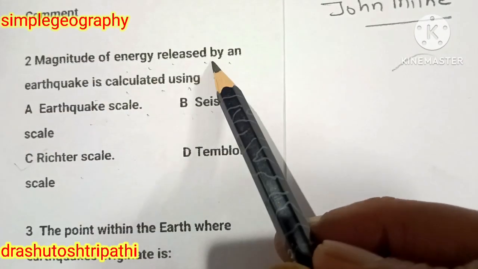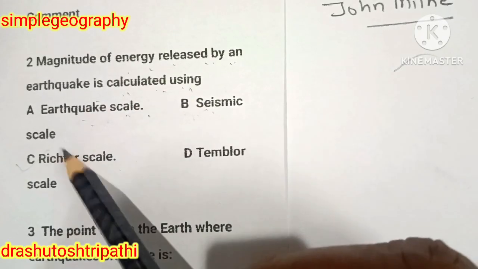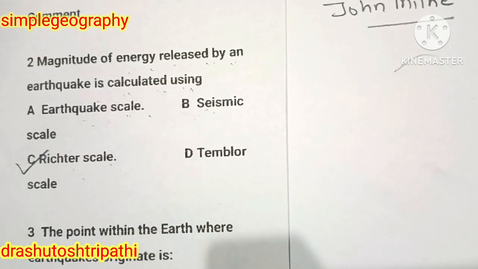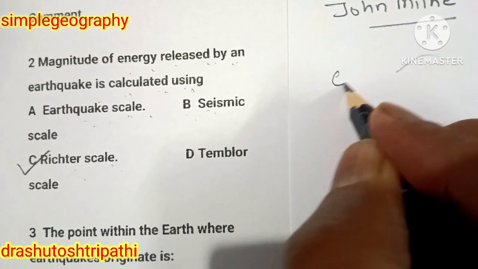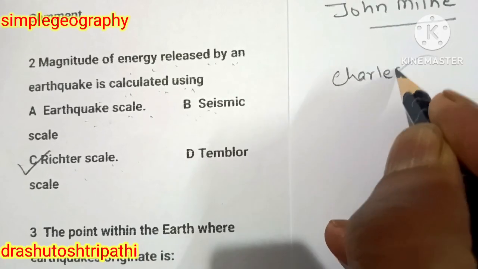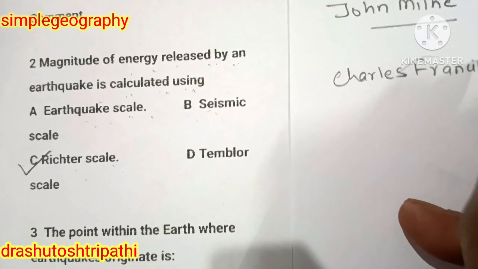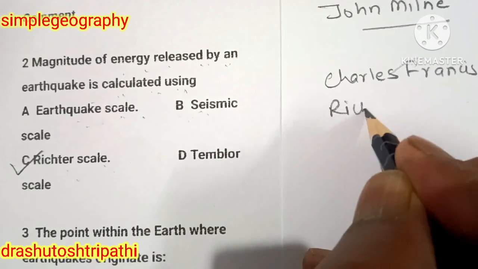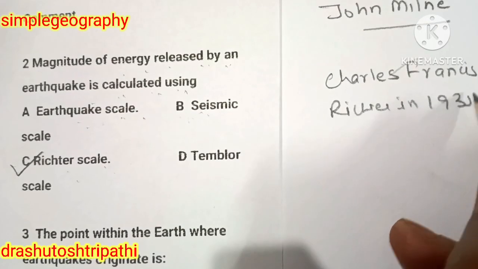Magnitude of energy released by an earthquake is calculated using: earthquake scale, seismic scale, Richter scale or Tamler scale. The answer is C, Richter scale. Richter scale was developed by Charles Francis Richter in 1930.